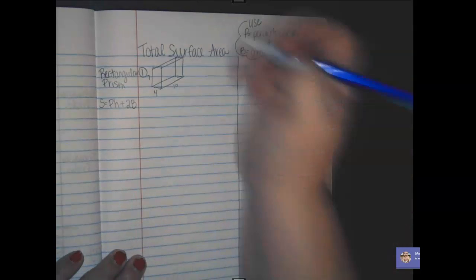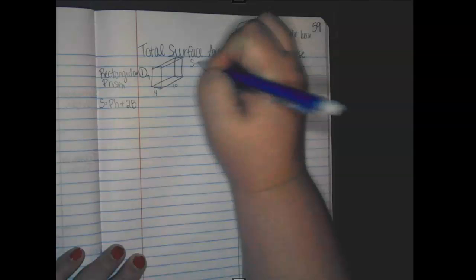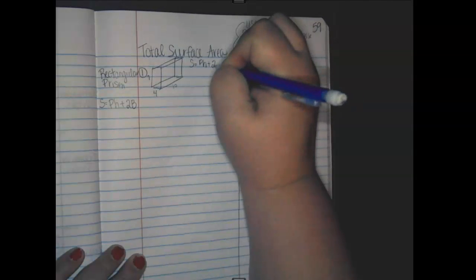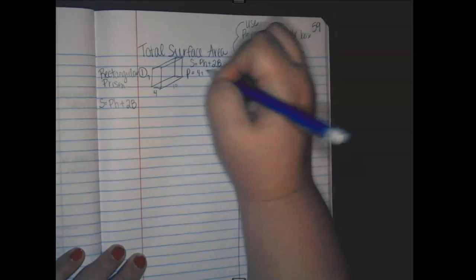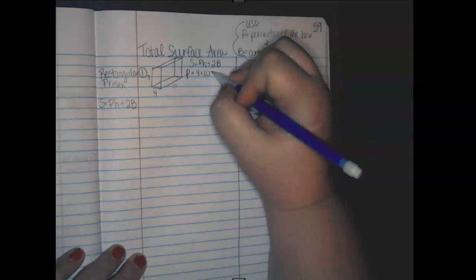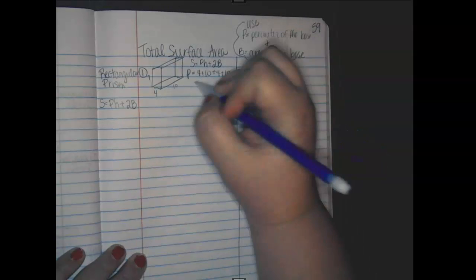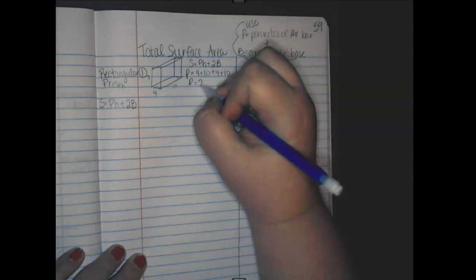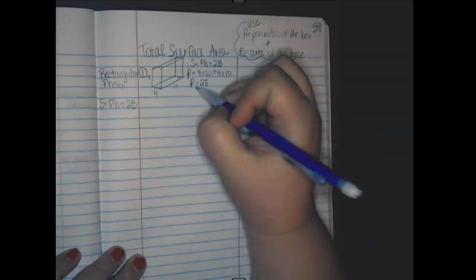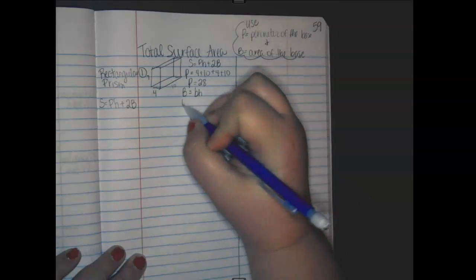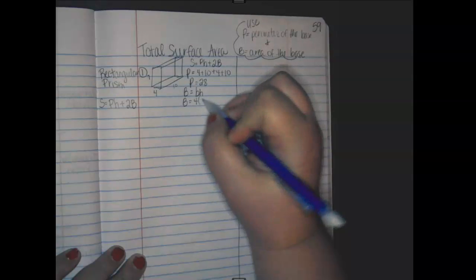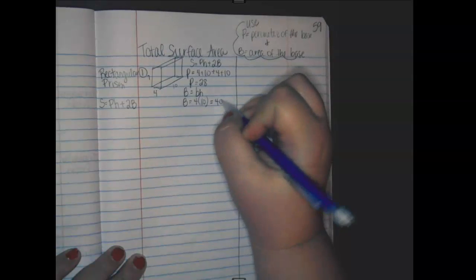Alright, so our first thing with S equals PH plus 2B is we're going to find our perimeter. So I'm going to do 4 plus 10, but it's got 4 sides, so I'm going to add the other two, 4 plus 10, to get a perimeter of 28. Now I'm going to find my big B, which is area of the base. So I'm going to do base times height. So 4 times 10, which is 40. And so now I have that P and that B that I need for my formula.